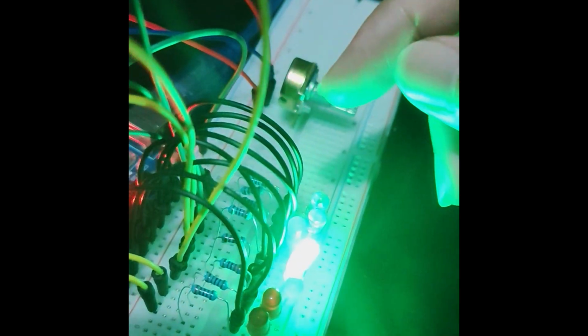As for the single green wire here, ma'am, which is connected to the ground, it is connected to the whole rail, so that all the jumper wires can provide a negative charge to the LED lights.